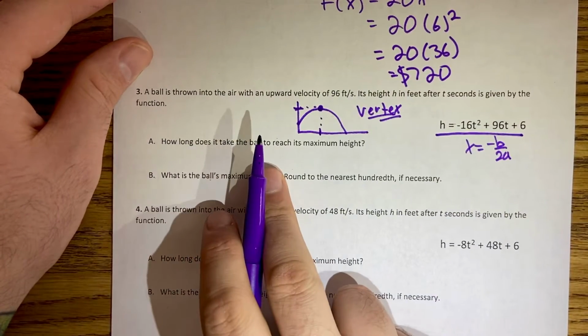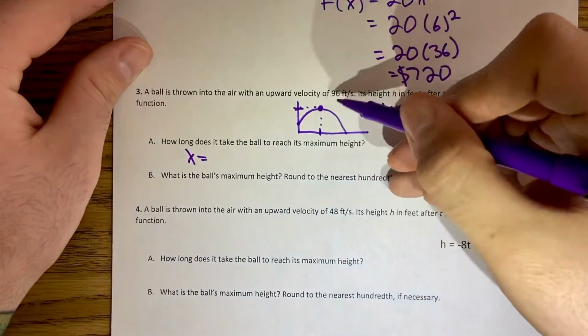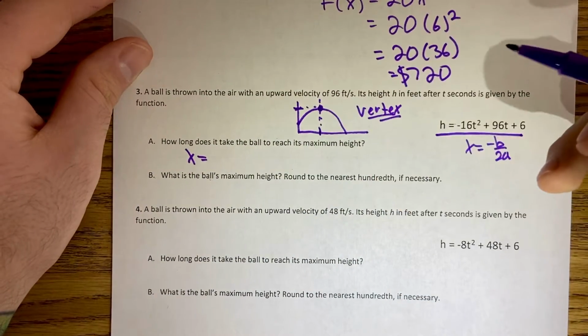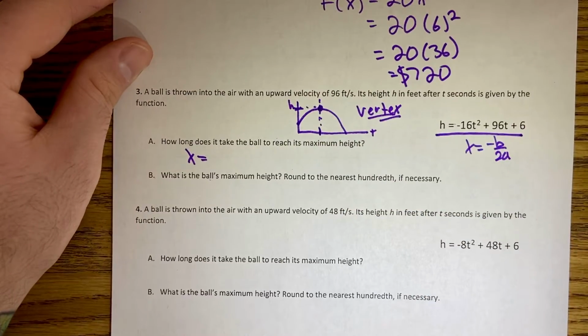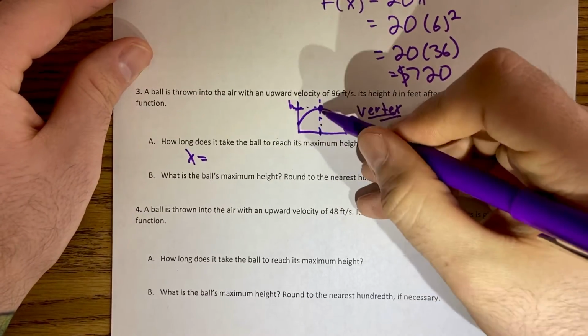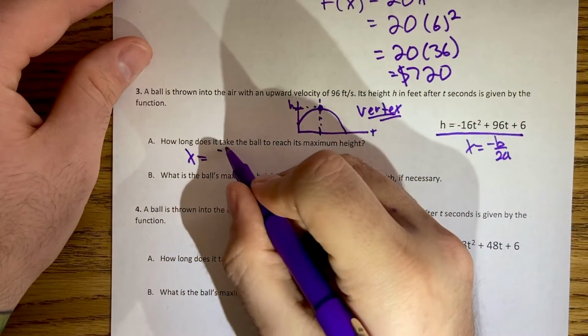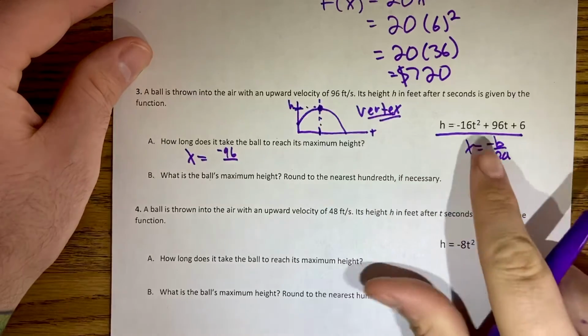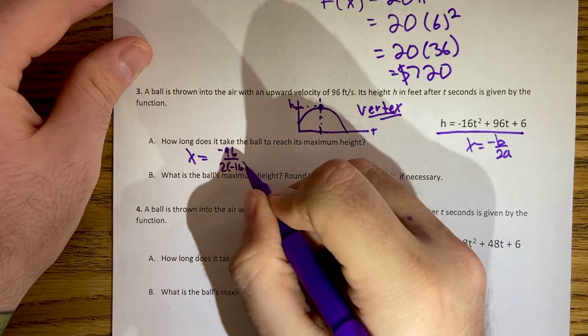How long does it take the ball to reach its maximum height? Well, I'm looking for the axis of symmetry. I'm looking for the x value, or the t value for time. This is t and h for height, right? So I'm looking for the time that it takes to get to the vertex. So the opposite of b is negative 96 divided by 2a, 2 times negative 16.